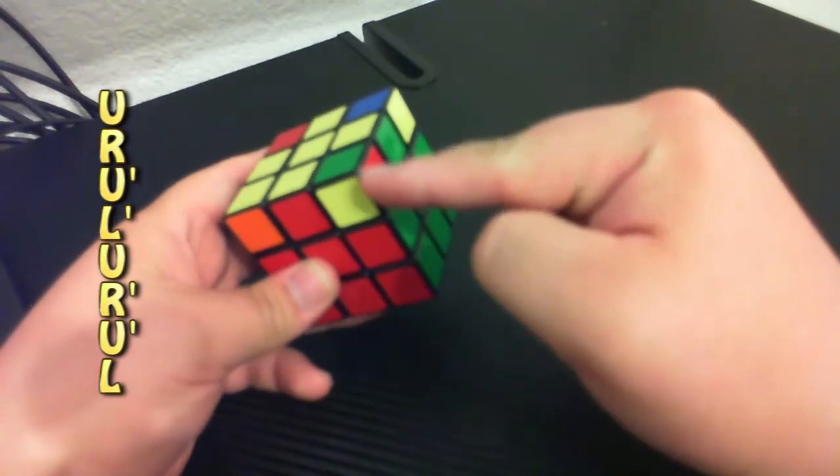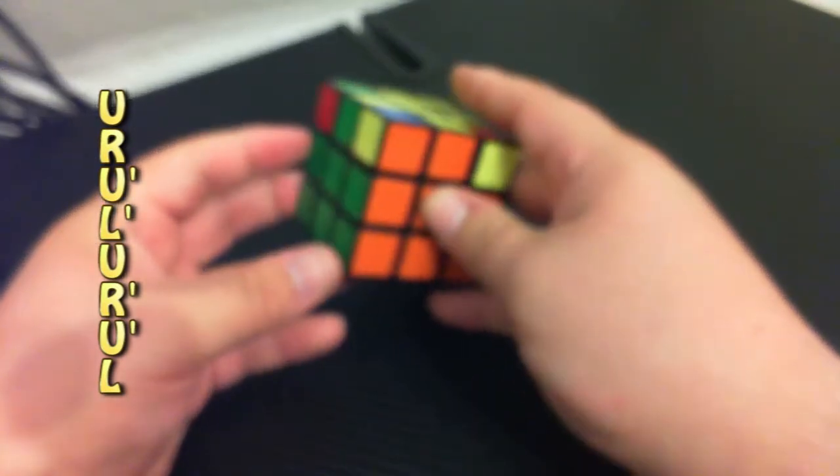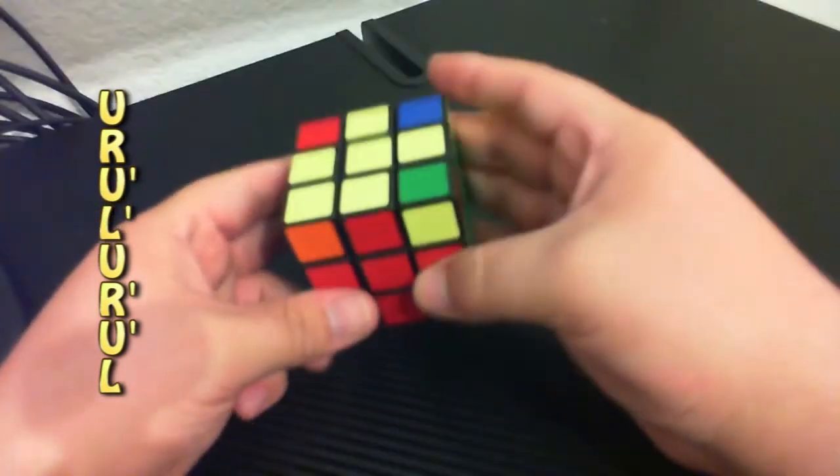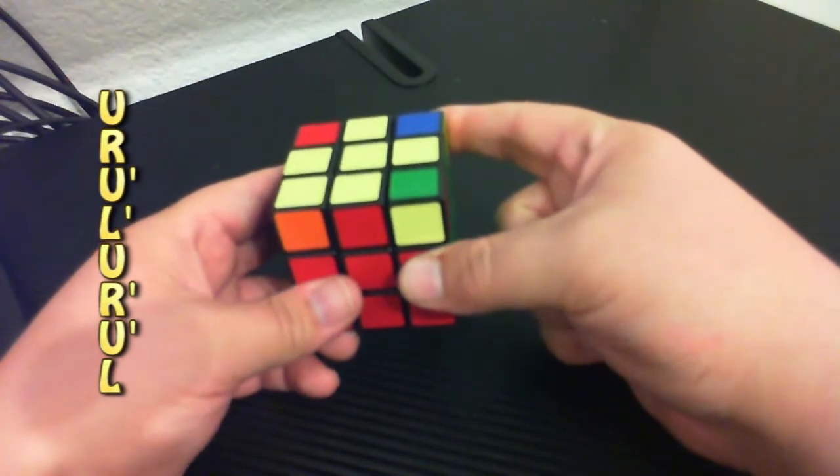So you can see that this piece is still in the right corner, but that piece isn't, and that piece isn't. So we hold it again in this orientation in the front right corner, and we do it again. And I don't know if you'll notice this time.